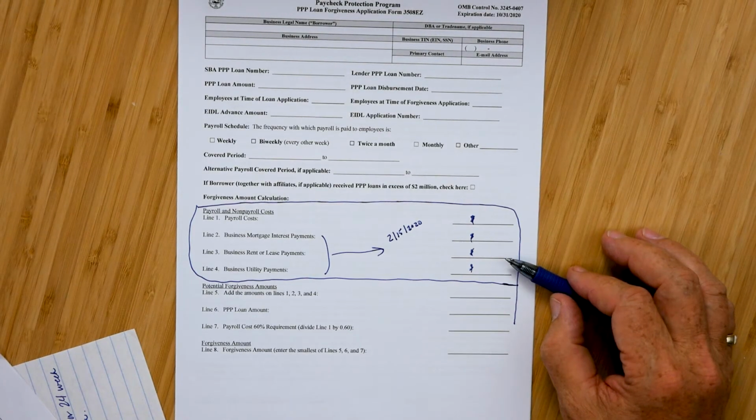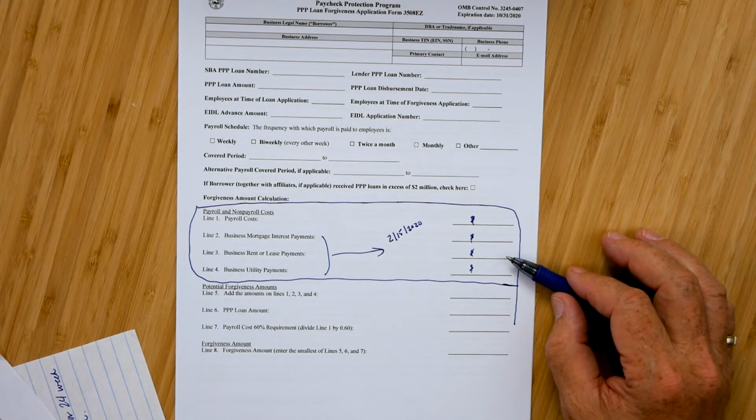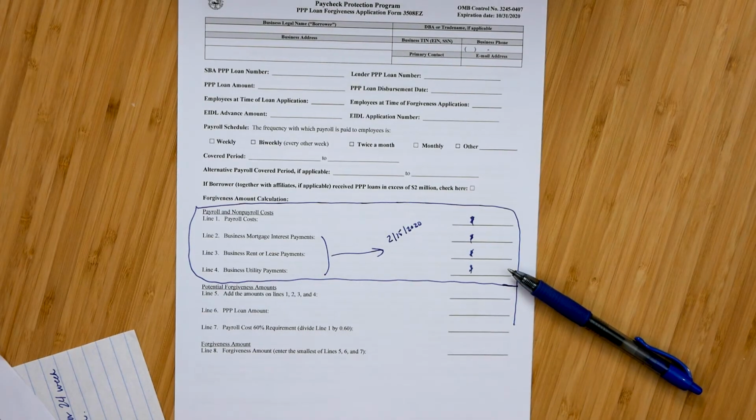And I can tell you, several times we're seeing differences between lenders. Rent, they're going to want to see a copy of the lease, a receipt, and/or canceled checks of the payments being made. And then finally, the utilities, they're going to want to see copies of invoices and canceled checks.